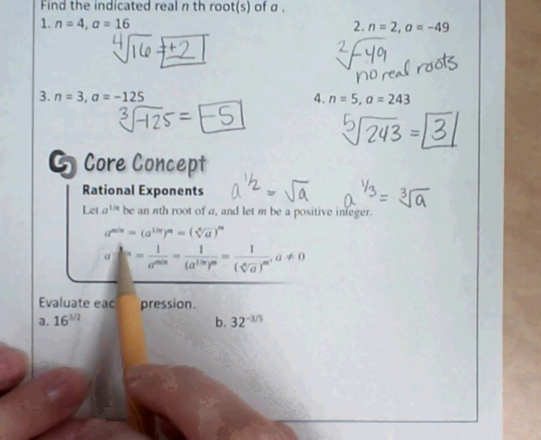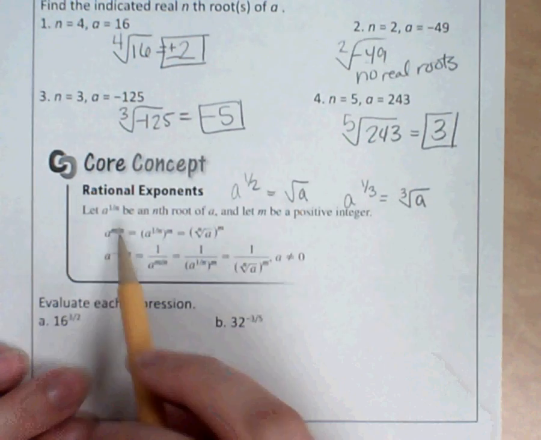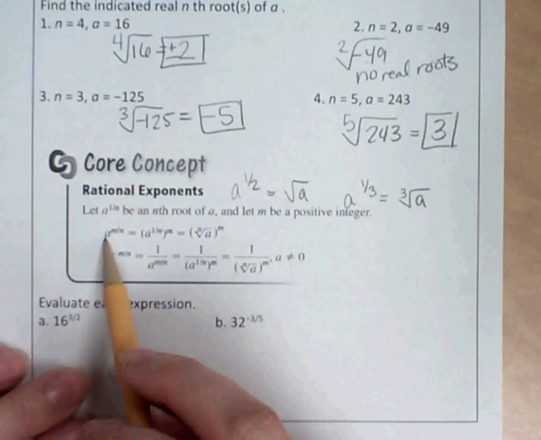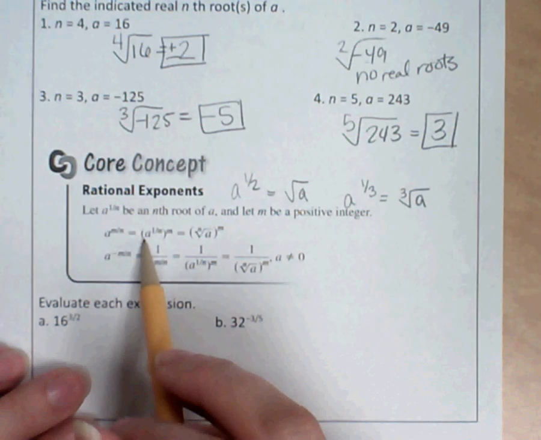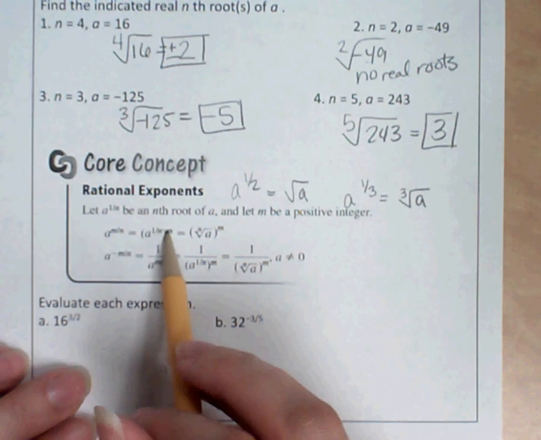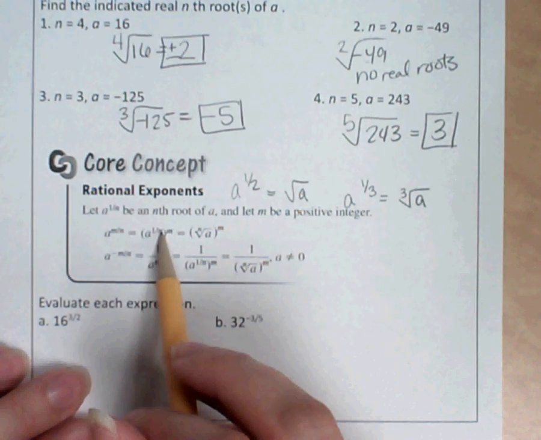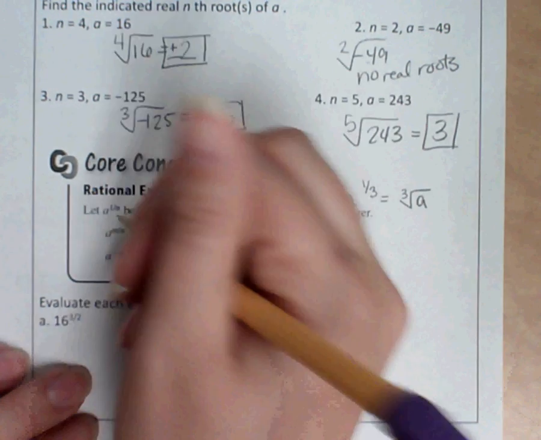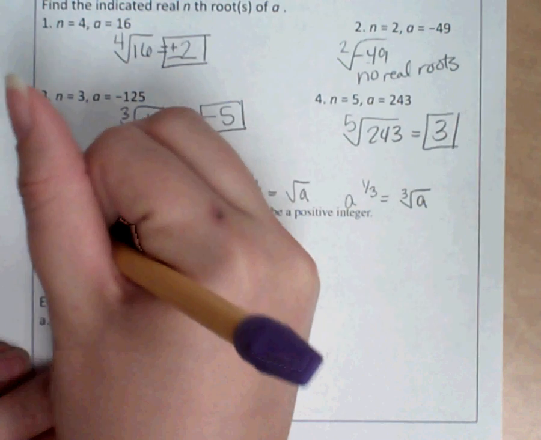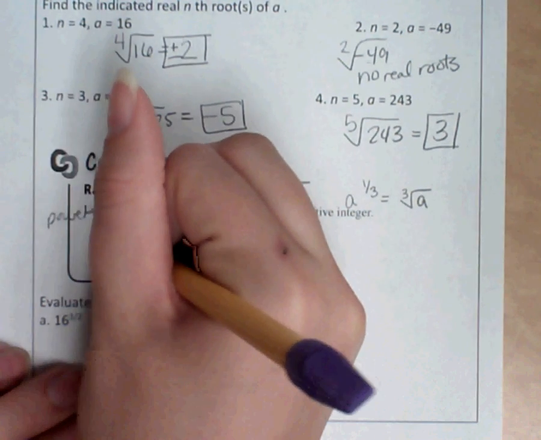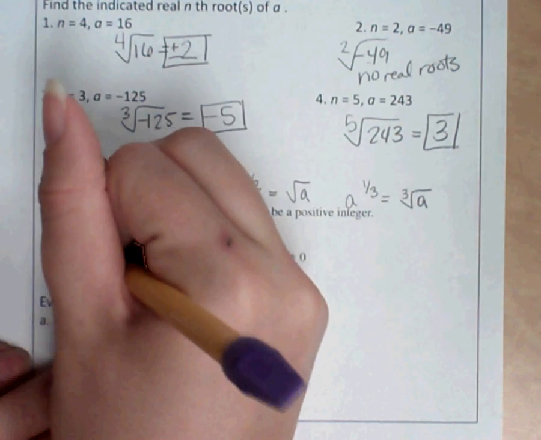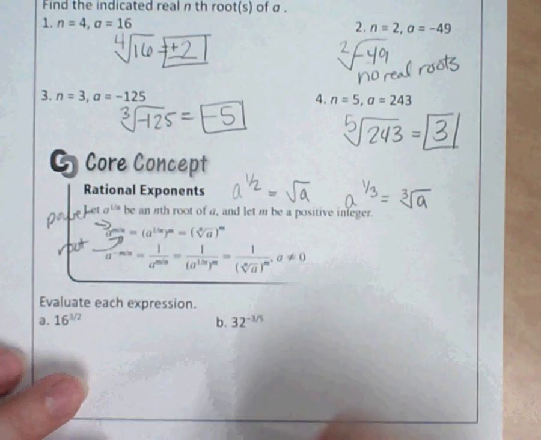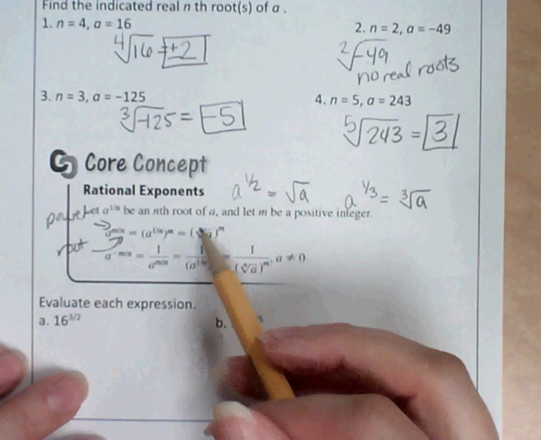But sometimes you don't just have a 1 up here, you have a number up here. So a to the m over n can be written as a to the 1 over n, to the m, because those are powers where I multiply. Also, the top number is your power, and the bottom number is your root, if you want to write it as a radical expression. A radical means you have this square root symbol.